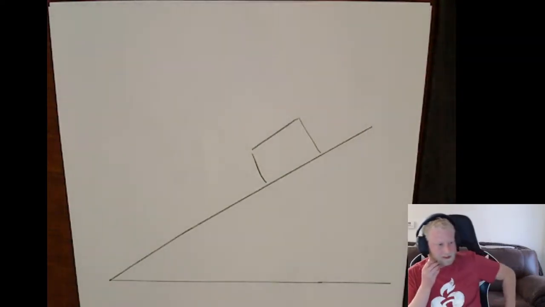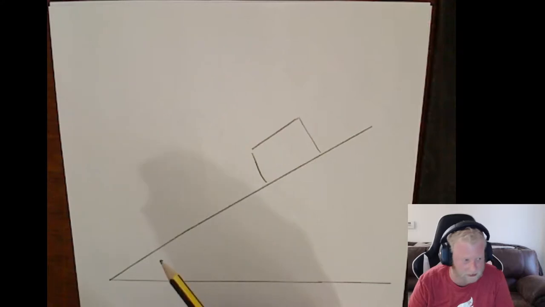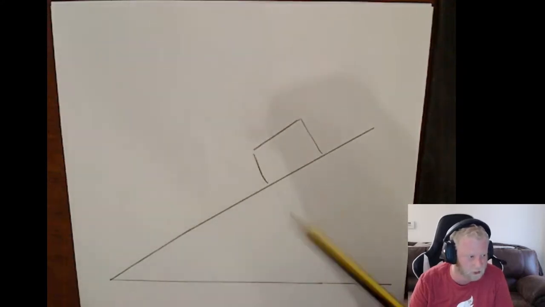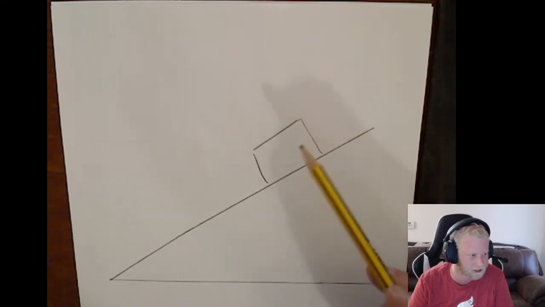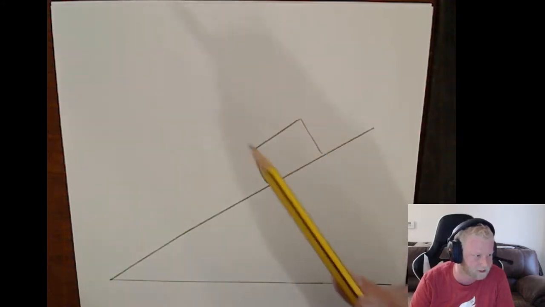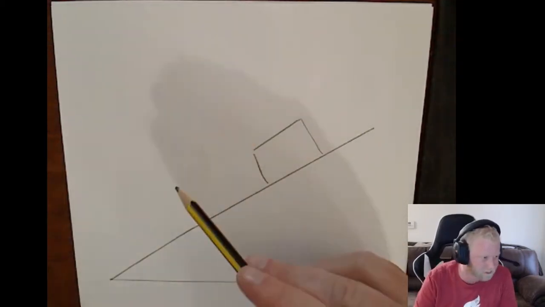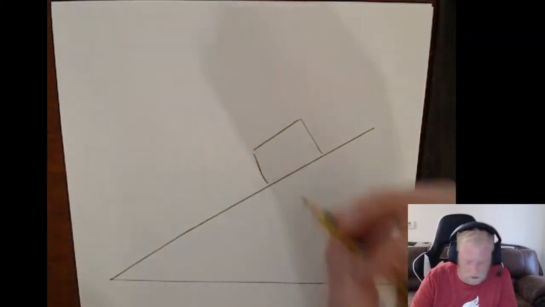All right, so let's take a look at another scenario of forces acting in two dimensions. So, when we're dealing with inclined planes, just like before, we don't care about the horizontal dimension, we don't care about the vertical dimension. Rather, the dimensions that interest us are the dimensions parallel to the incline and the dimensions perpendicular to the incline.